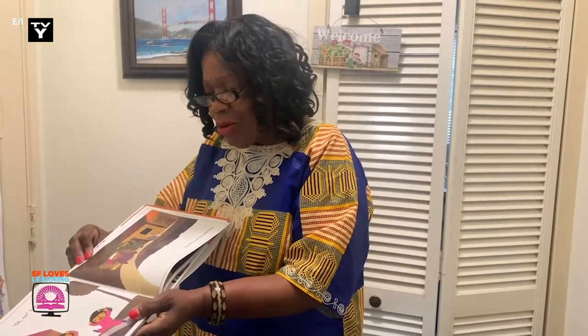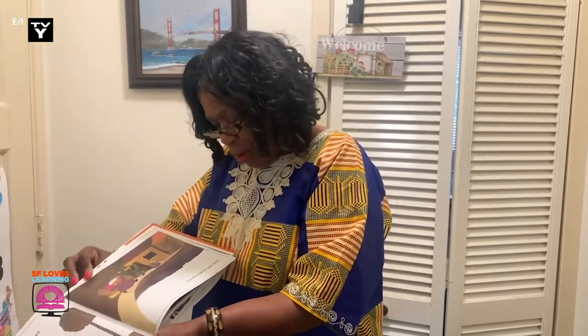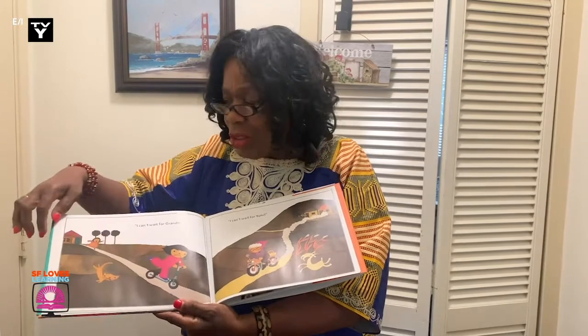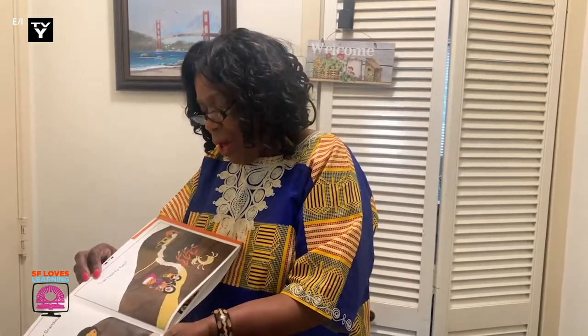Oh no, Yumi cried. Grandma is not there. Grandma said the same thing. Oh no, my granddaughter is not there. Second time, they missed each other. Oh no, boys and girls, what will happen next? I can't wait for my grandma, Yumi said. So she gets on a scooter, the ones we saw in the beginning of the book. And I can't wait to see my Yumi, grandma said. Grandma gets on a motorcycle. How many grandmothers do you know ride a motorcycle? Isn't that exciting?